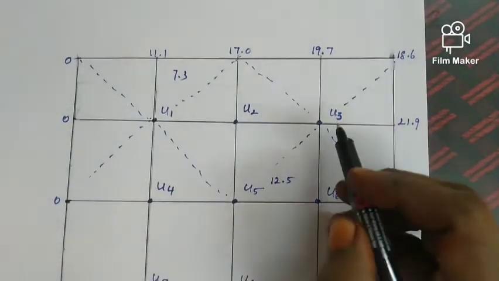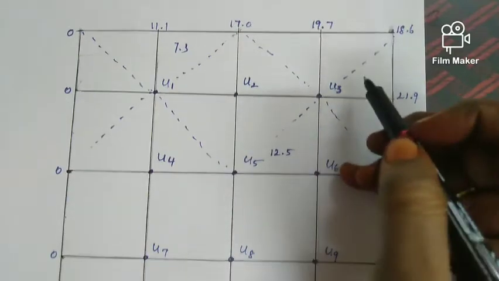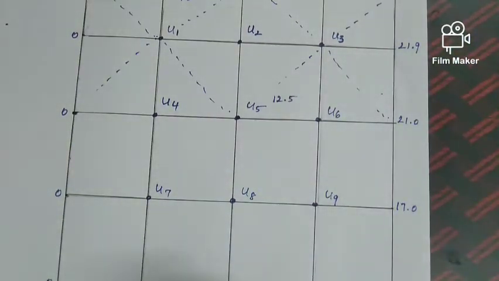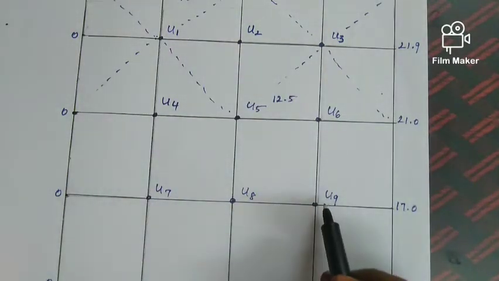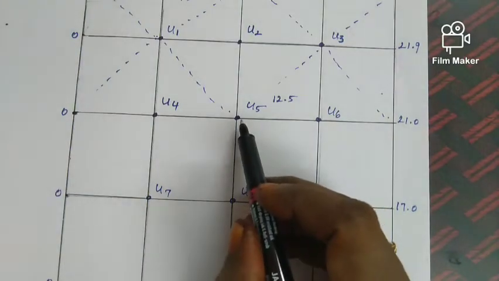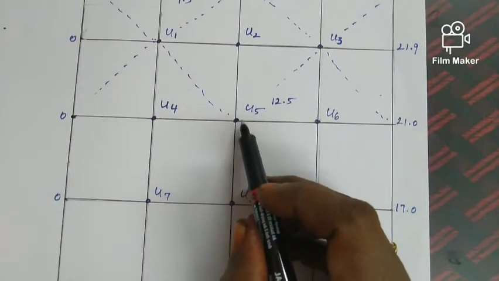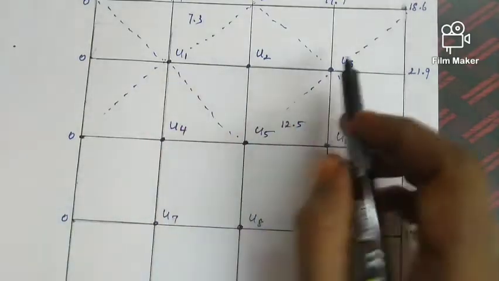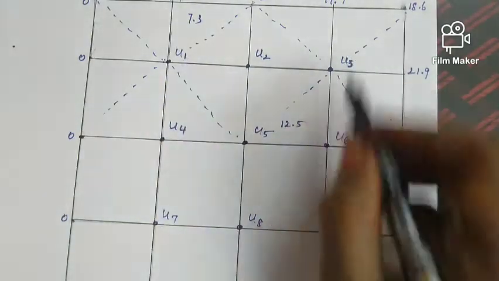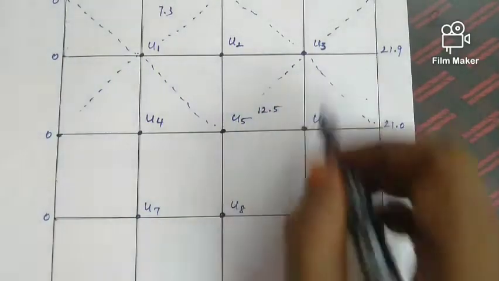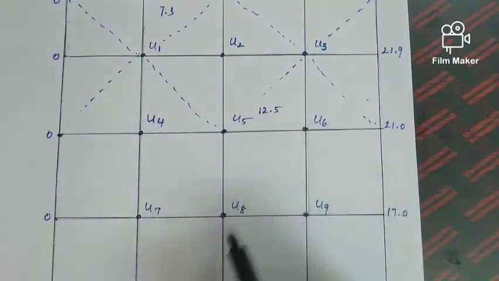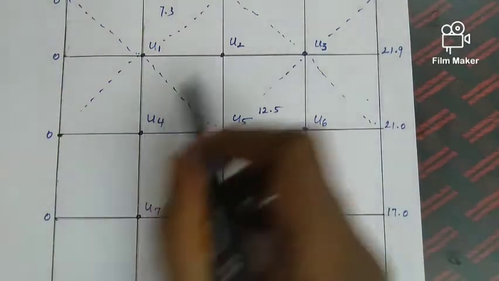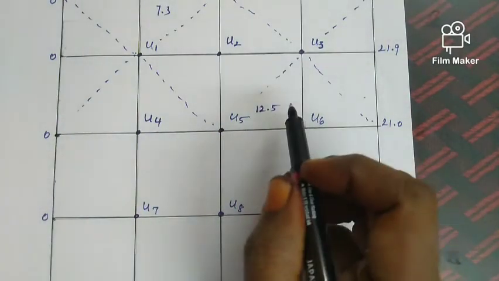Likewise, next we are going to find u3. After finding u3, we are going to find u7 and u9. First we will complete all the odd numbers, u1, u3, u7 and u9. First we started the initial iteration for u5 using the standard 5-point formula. Then u1, u3, u7, u9: for all 4 points we are using the diagonal 5-point formula. Then we are going to find the values for u2, u4, u6, u8. For these even numbers, we apply the standard 5-point formula.